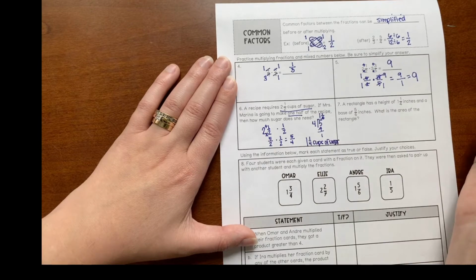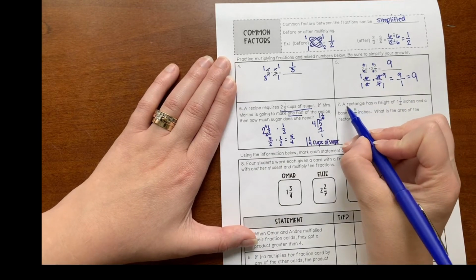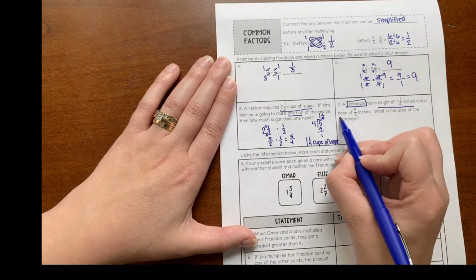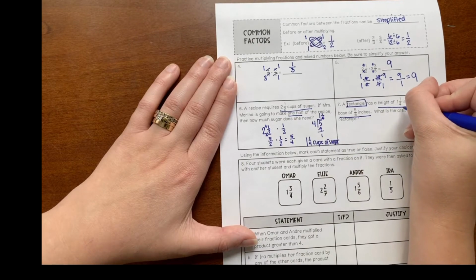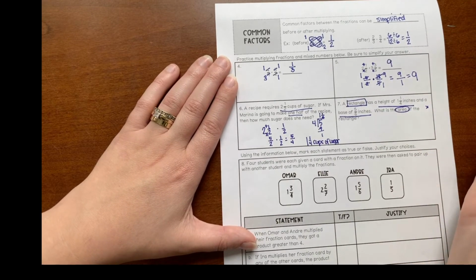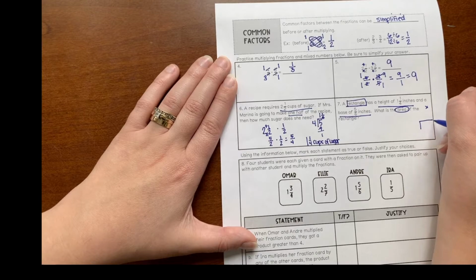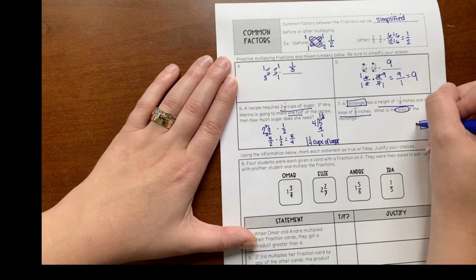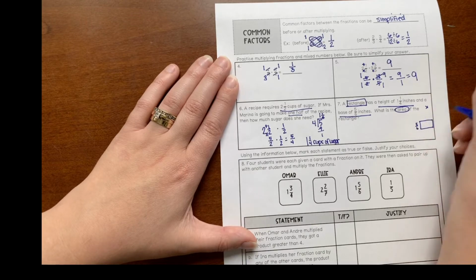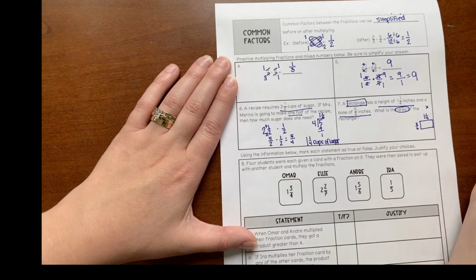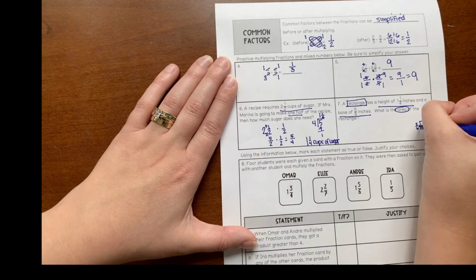Let's look at example number 7. Number 7 says a rectangle, this is going to be important, has a height of 1 1/4 inches and a base of 5/6 inches. So it's asking me the area of the rectangle. I know when I'm finding the area that I'm multiplying. And what I know about a rectangle is that the top and bottom are the same length and the sides are also the same length. So this is saying the base is 5/6 inches and the height, so I should have turned my rectangle, is 1 1/4 inches. So in order to figure out the area, I need to multiply inches times inches.